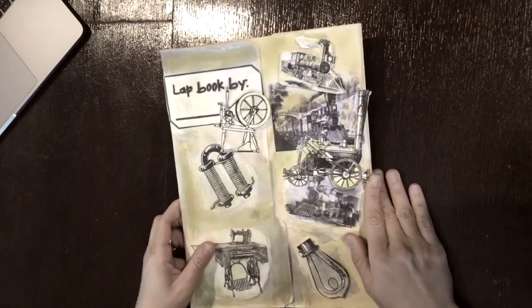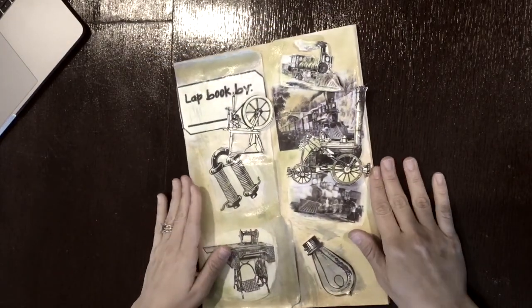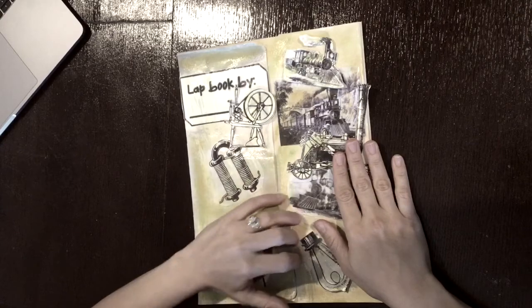Hello friends, today I want to show you our lab book on the Industrial Revolution.